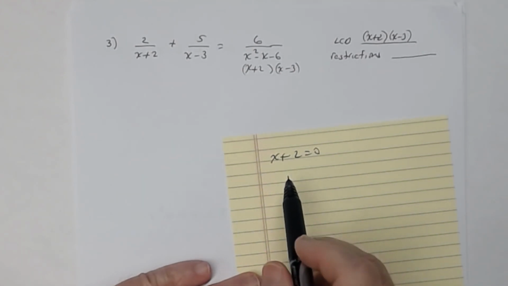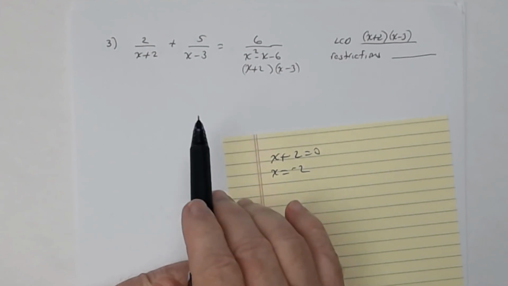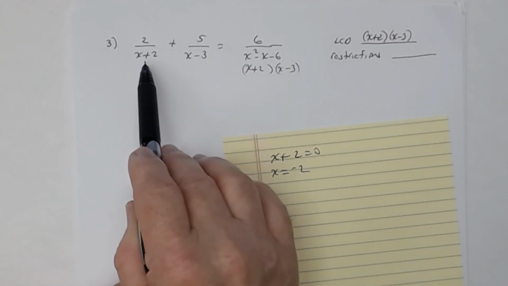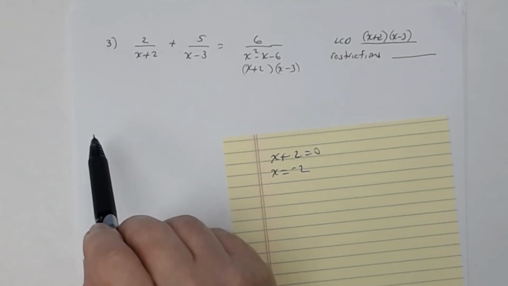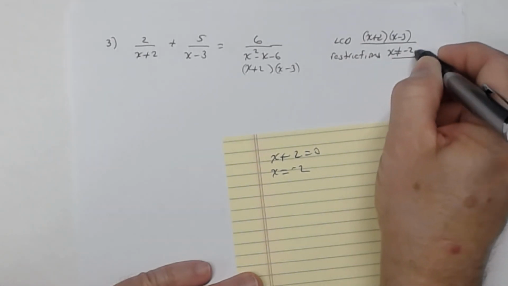Well, x plus 2 is equal to 0 when x equals negative 2. So that's going to be one of your restrictions. x cannot equal negative 2, because when x equals negative 2, the denominator is 0, and 2 divided by 0 is undefined. So your restriction is that x cannot equal negative 2.